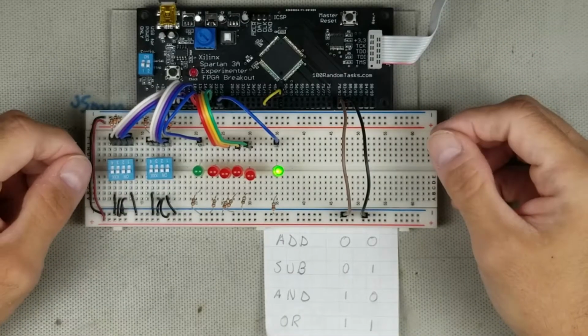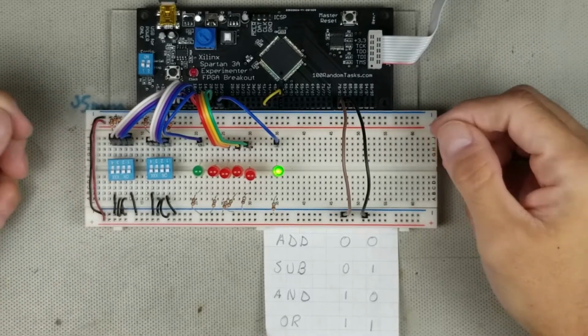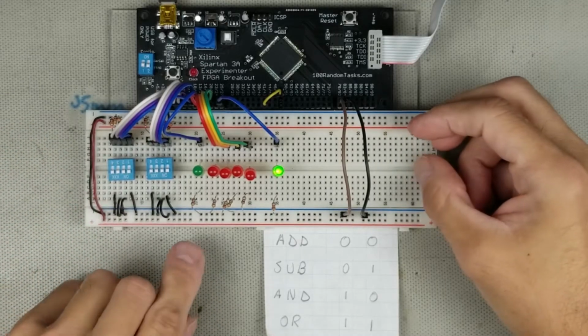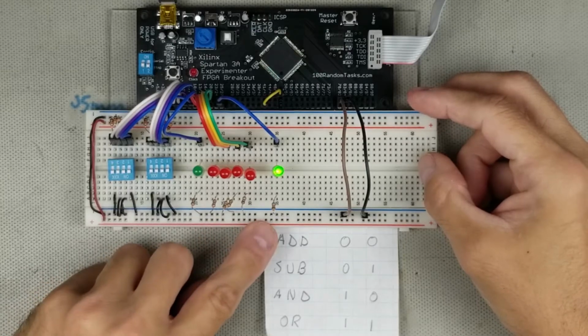Here's the ALU programmed, and by now you should know how to get to this point. If not, you can check out earlier videos to see how it's done. I'll leave links to those videos in the description below. The first LED is a carry flag, followed by the 4-bit output, and on the end is the 0 flag.